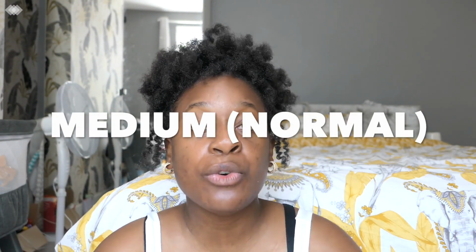There's three different types of porosity. Hair porosity is all about how well your hair retains moisture. You've got the levels of low, medium, which is basically normal, and you've also got high. Low porosity basically means that the cuticles on your hair are closed. It's very, very hard for the moisture to get into the cuticle of the hair because it's closed. When you put heavy creams, heavy butters, heavy oils onto your hair, the product normally just sits on the hair.